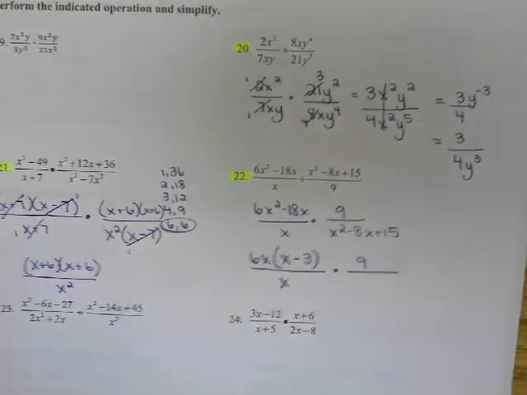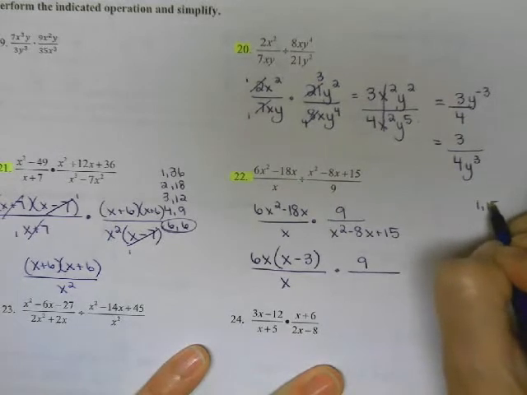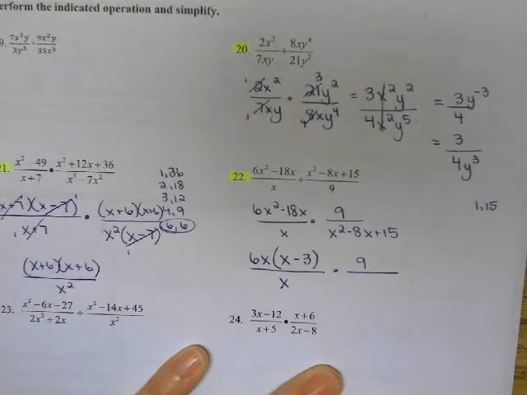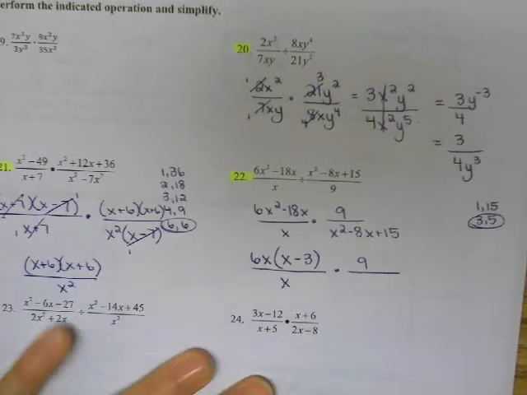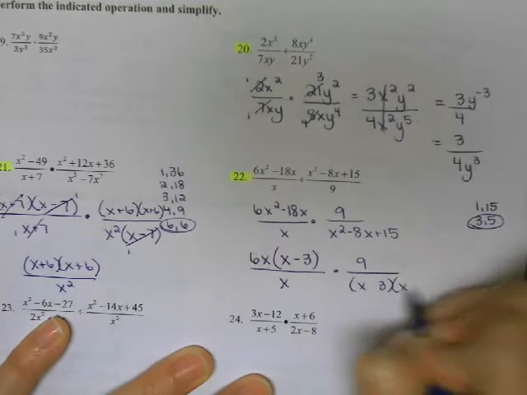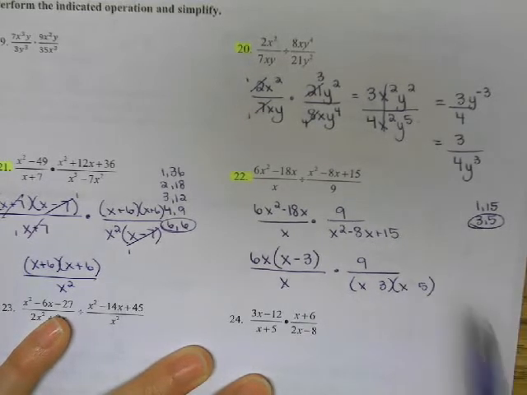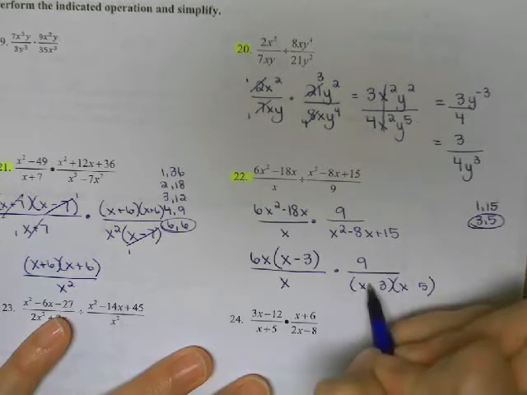And then let's come over here. I have x squared minus 8x plus 15. So I'm looking for what multiplies to give me 15 and adds to give me 8. Remember, if you can't remember, come over here to the side and write your factors. So the two that add to give me 8 are 3 and 5. Now, it multiplies to give you a positive 15 and adds to give you a negative 8, which means these are both negative.